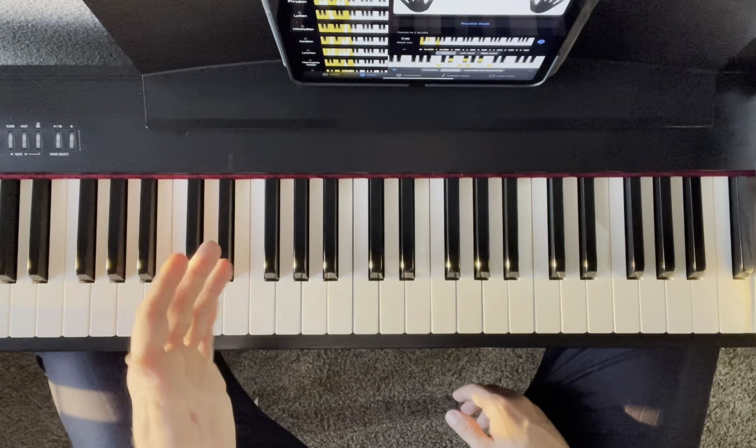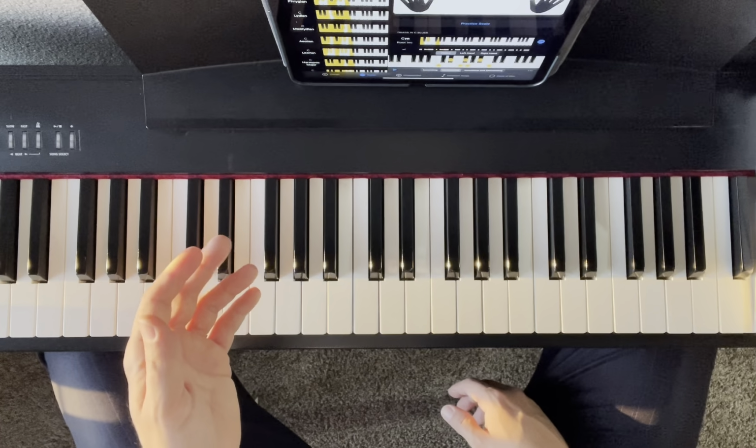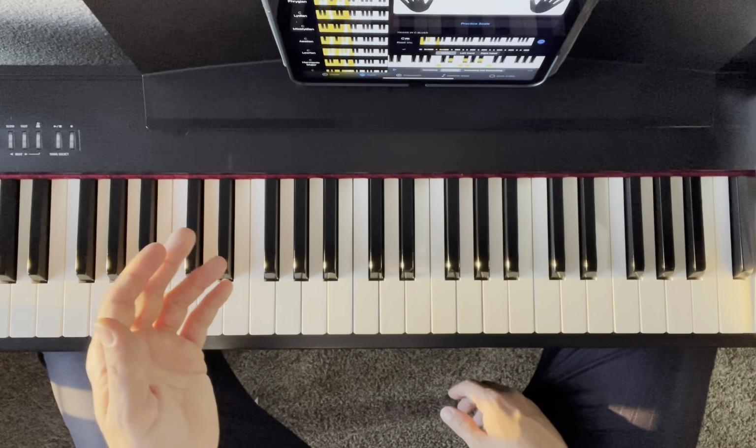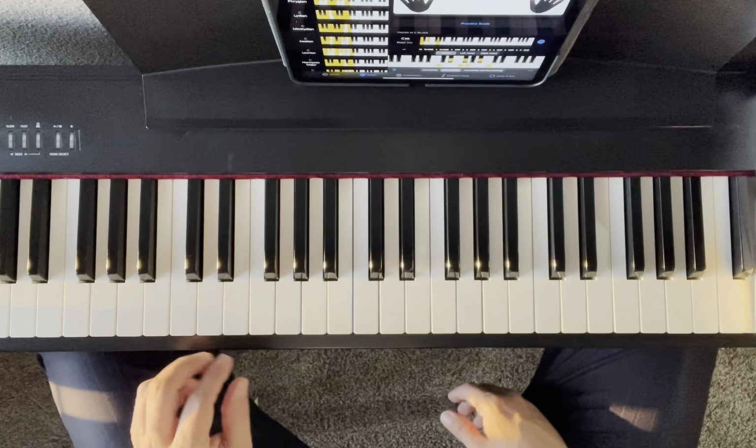Okay, so let's look at a minor scale. We know a major scale is a 2-2-1-2-2-2-1 ratio. A minor scale is going to be 2-1-2-2-1-2-2. So let's build it. Here we go.